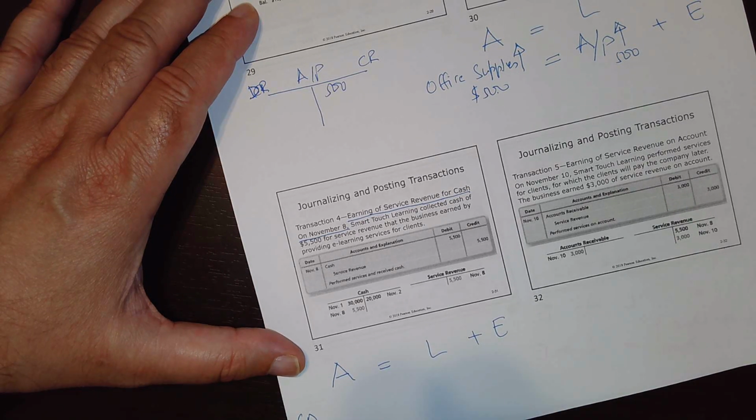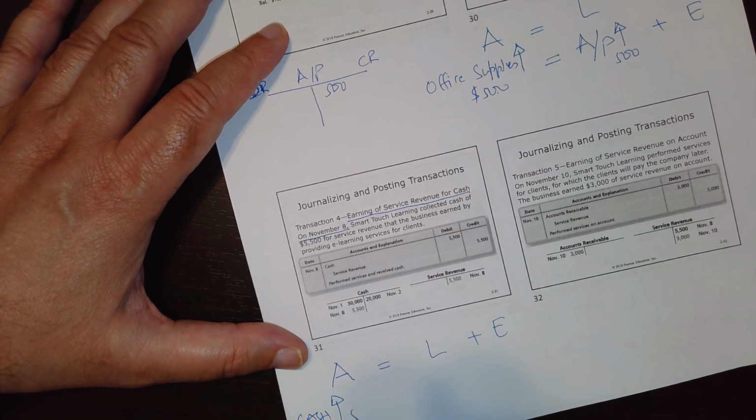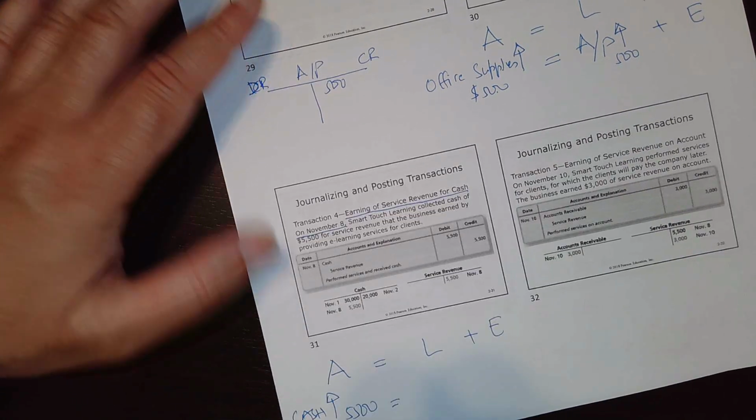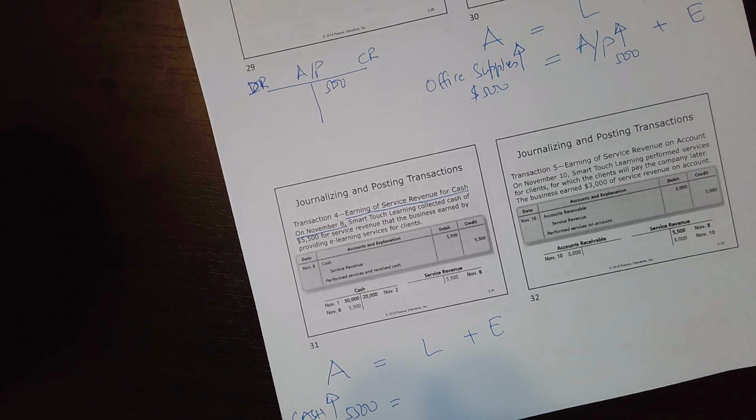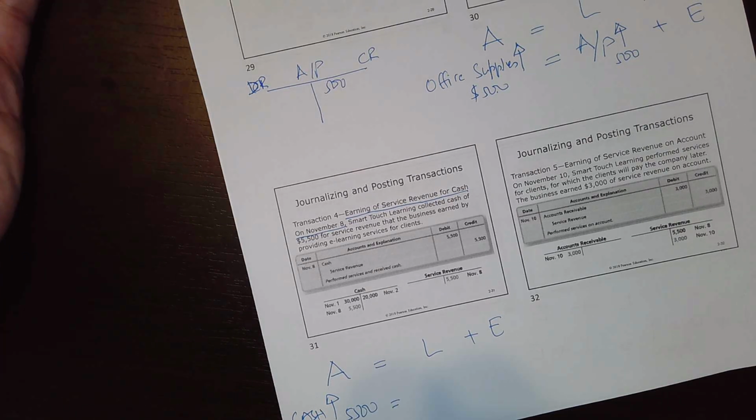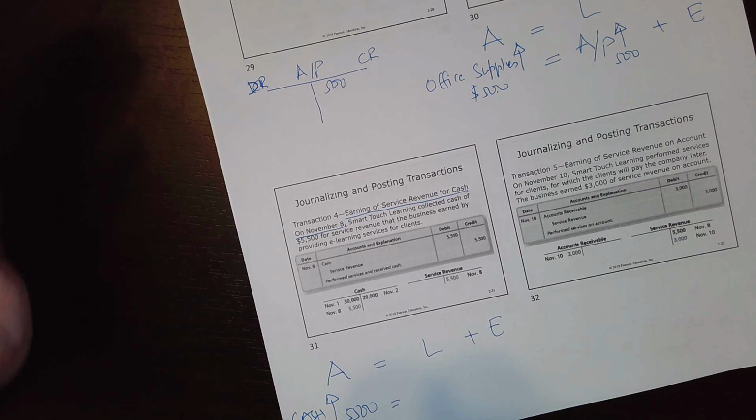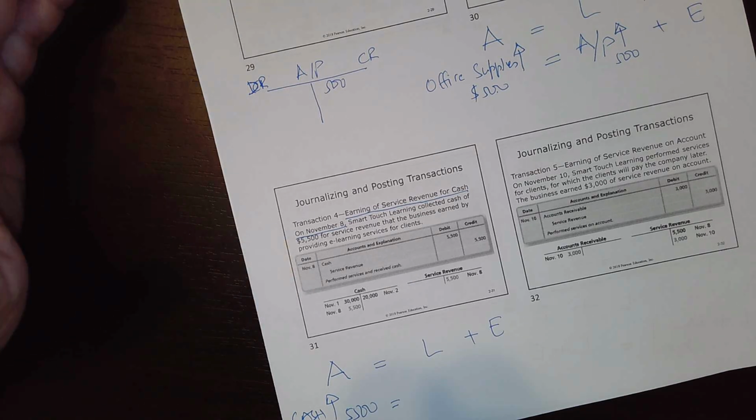We have cash up by how much we are receiving? $5,500. Now the question is, when a boss gives you a check, money order, cash or coins and says, here is $5,500, as an accountant, your responsibility is to ask, how did you get this $5,500? Where did you get it? Just like you ask a child.